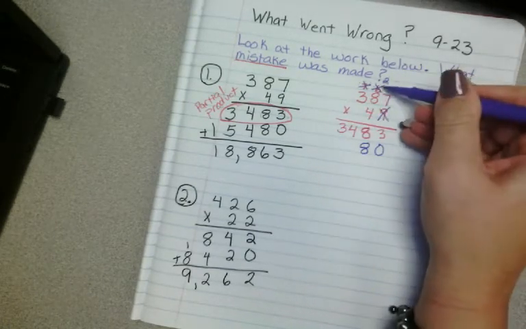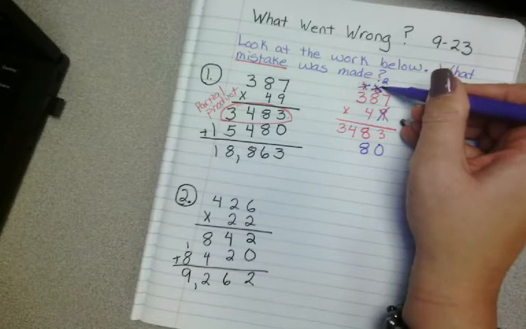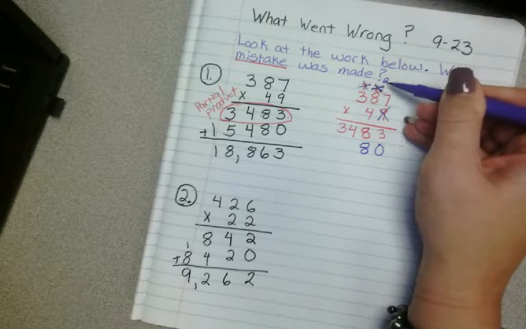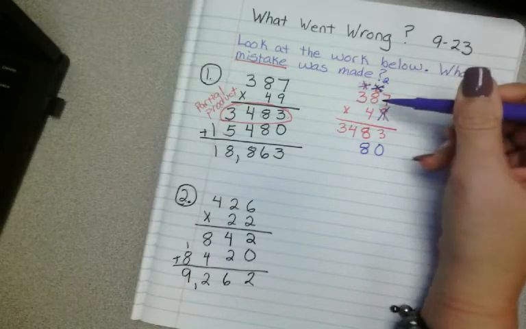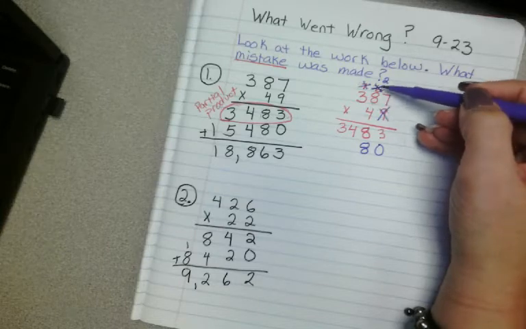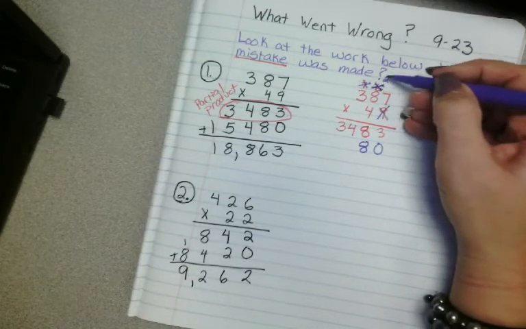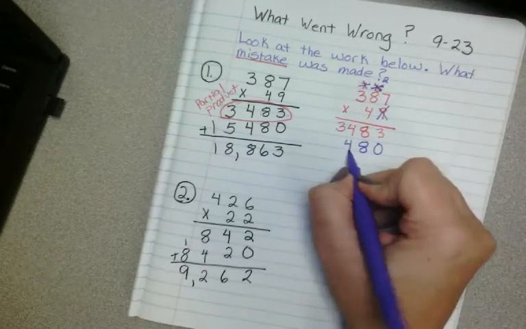Now, do you see why it's important? That's why I crossed the 6 out, because sometimes we get a little bit confused. And if you write like I do, sometimes my 6's and 2's can be kind of similar. Okay? So 4 times 8 is 32, plus 2 more would be 34. So it would be 32, 33, 34. So we're going to put down our 4 and carry our 3.